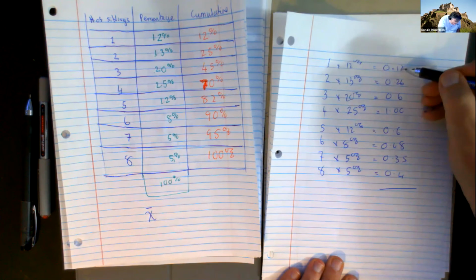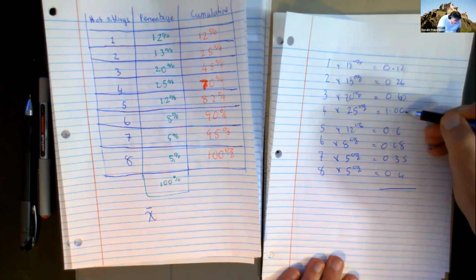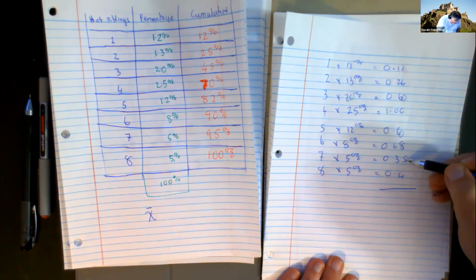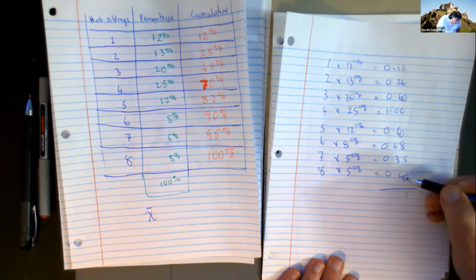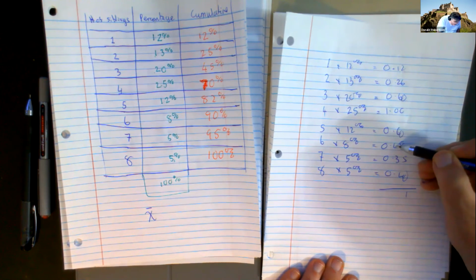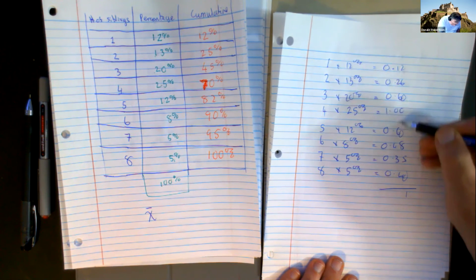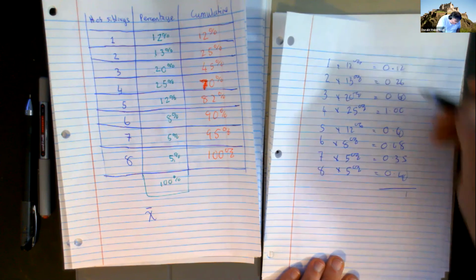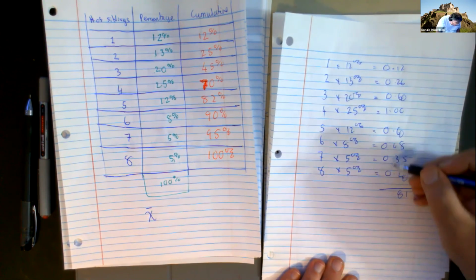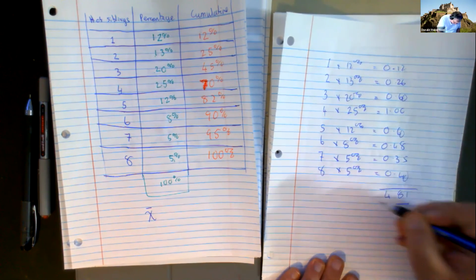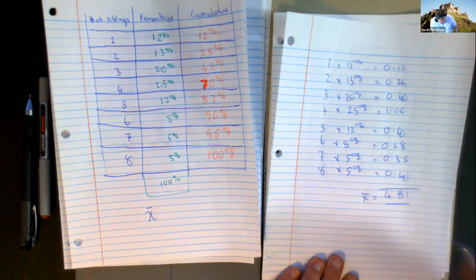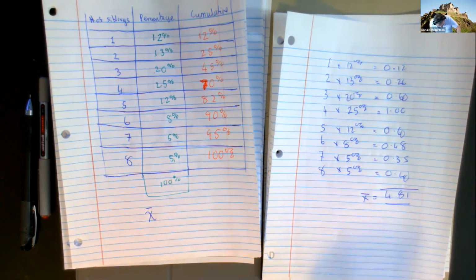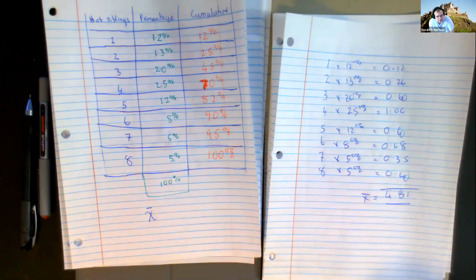So 2, 8, 16, 21, carry 2, 6, 7, 8, 9, 2.9, 3.5, 3.6, 3.7, 3.8, 3, 4. So the average number of siblings in this particular family data set is about 4.81. And that's a weighted average based on percentages.